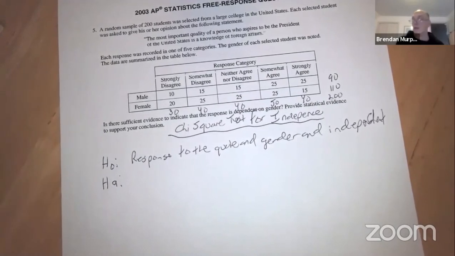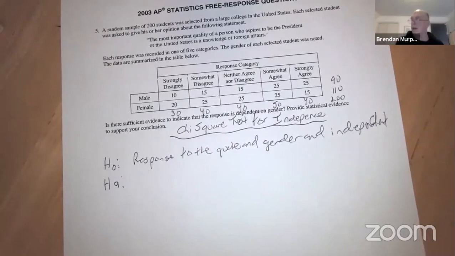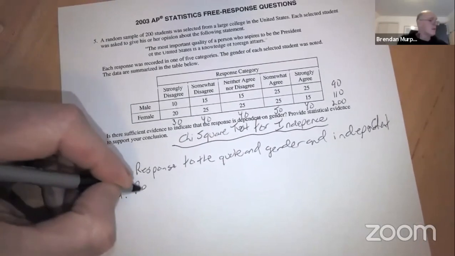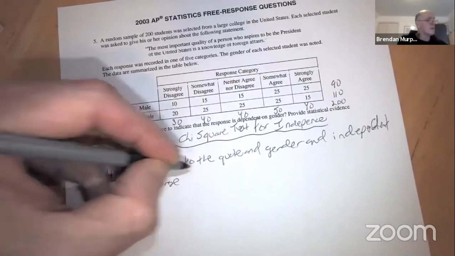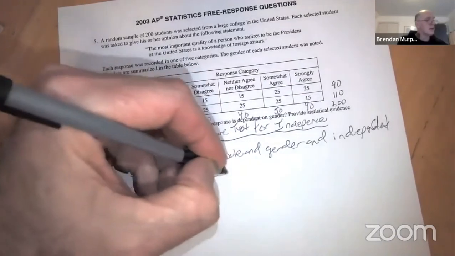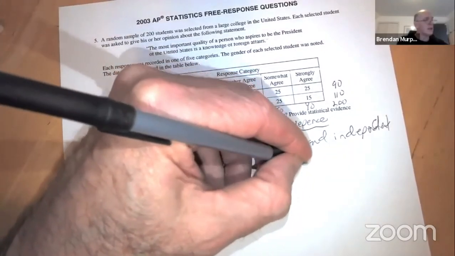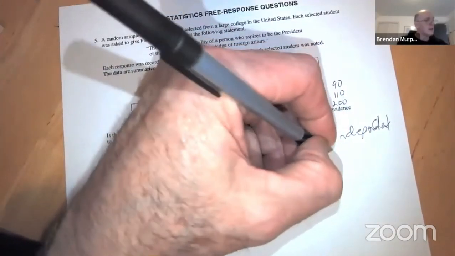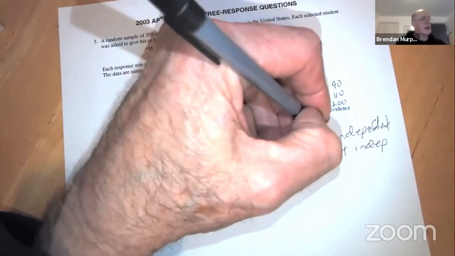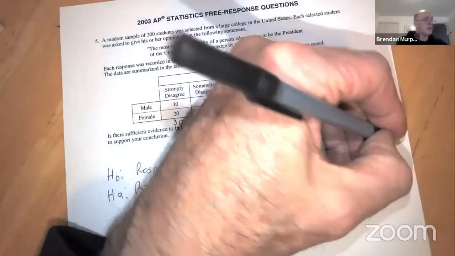My alternative, in many ways, I just add the word not. So my response to the quote and gender are not independent. I guess that's it. Are not independent of each other.